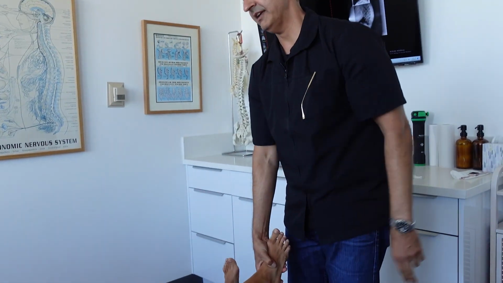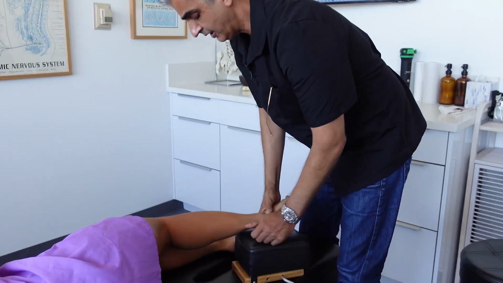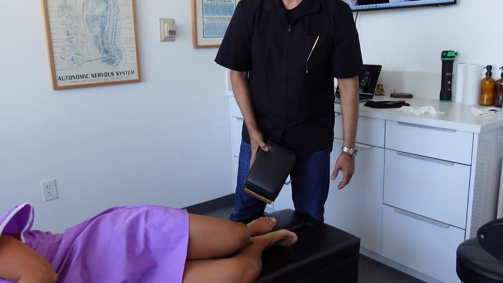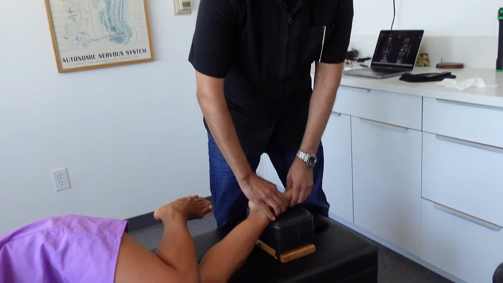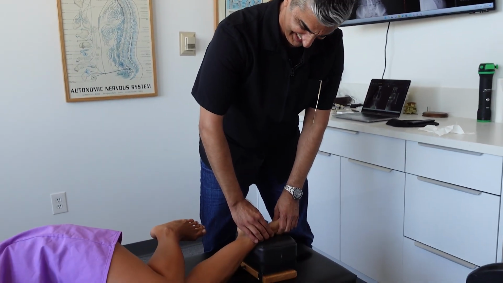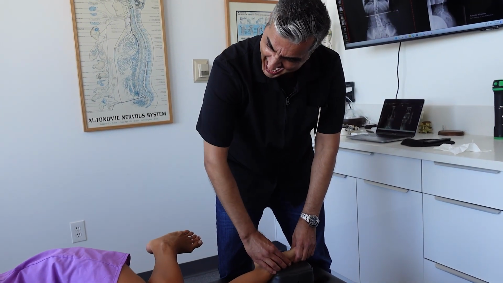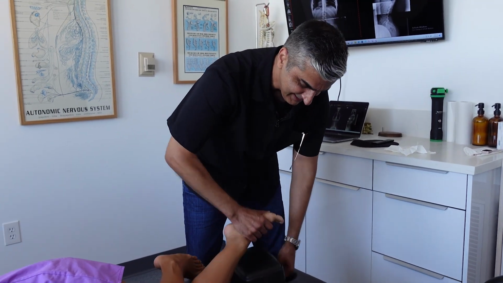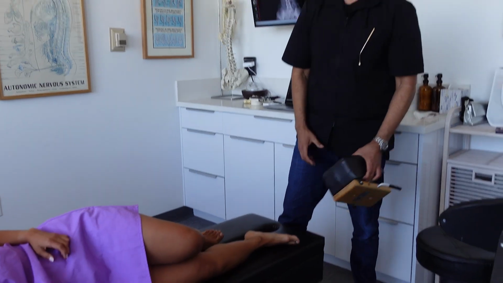Go to your left side. Posterior lateral calcaneus, other side please. Okay, now the fun part.